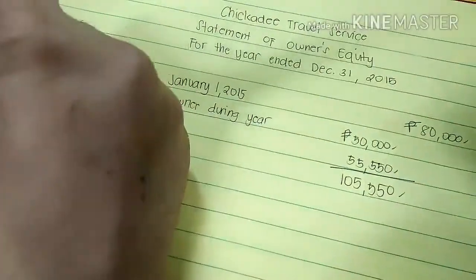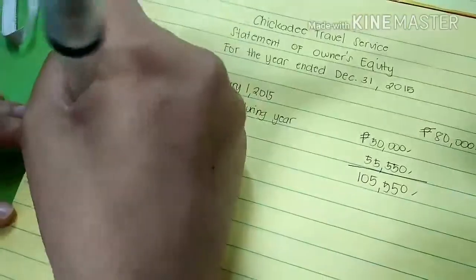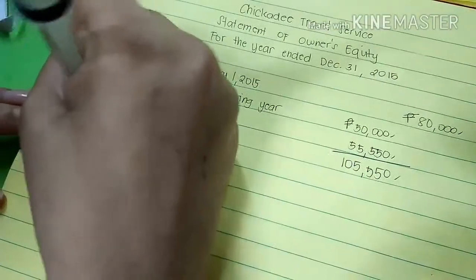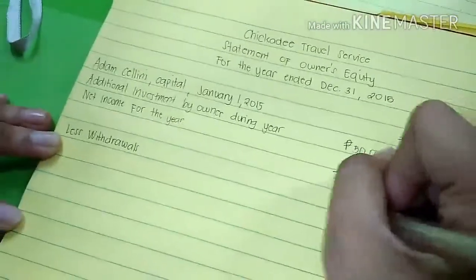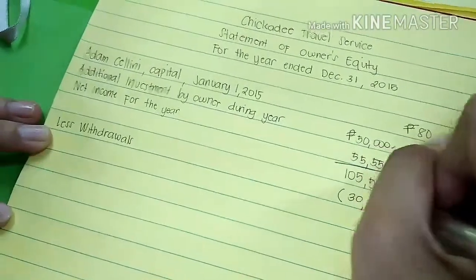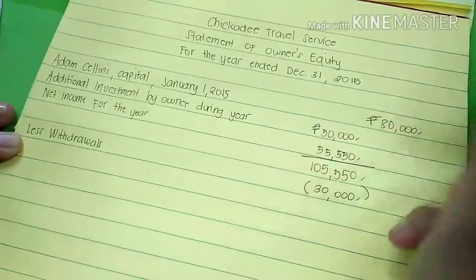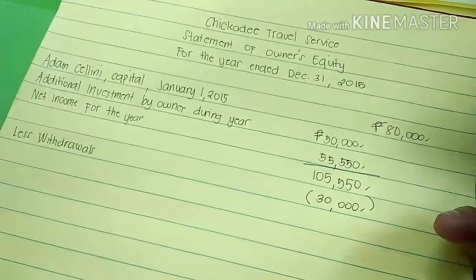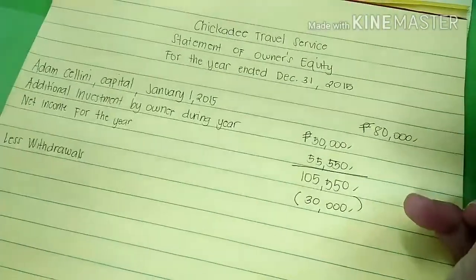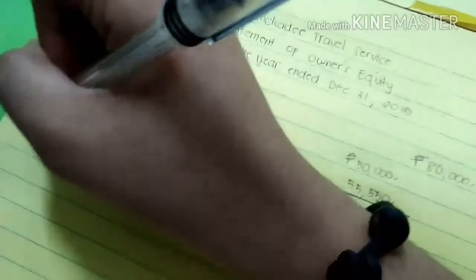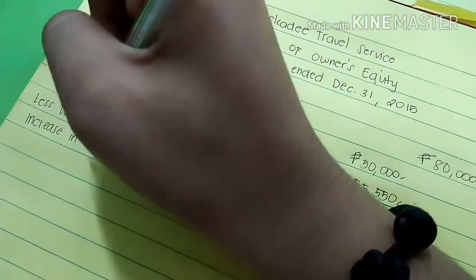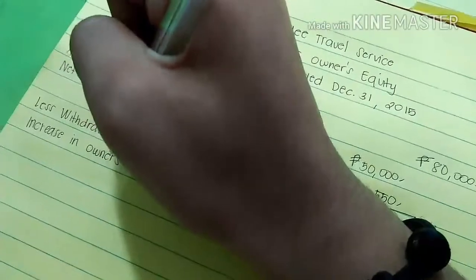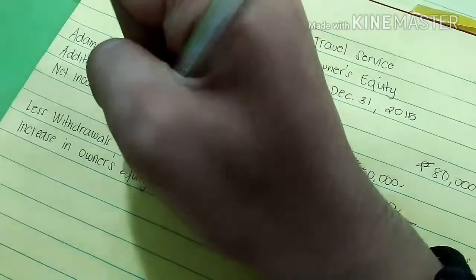Deduct owner's withdrawals. Withdrawals made by the owner are recorded separately from contributions. You can easily find it in the adjusted trial balance as owner drawings, owner withdrawals, or any other appropriate account. Withdrawals decrease capital, hence are deducted. Increase in owner's equity is the difference of the net income and the withdrawals, which will be added to the beginning capital.